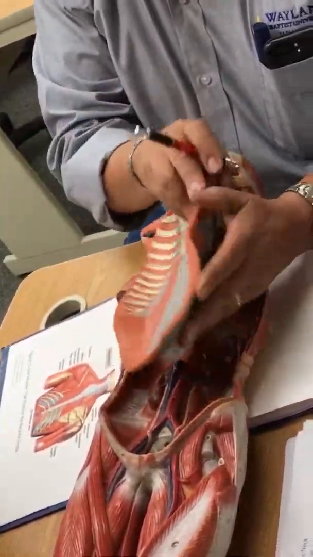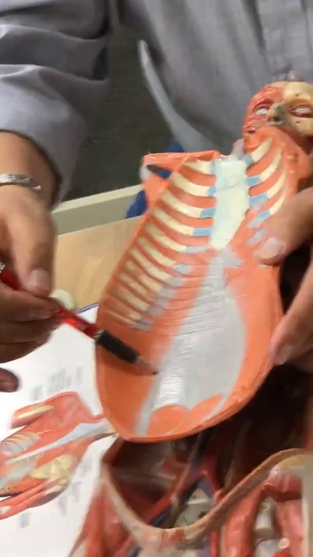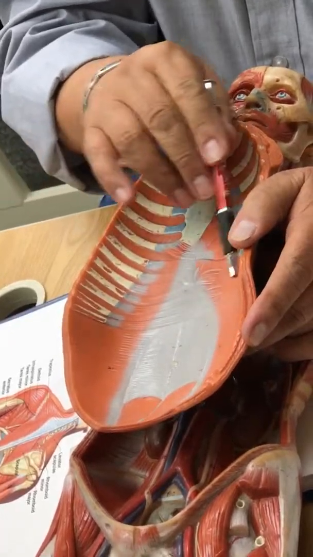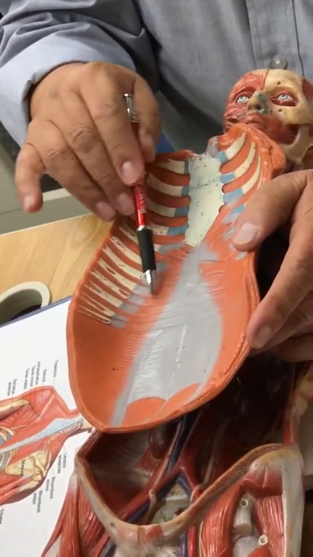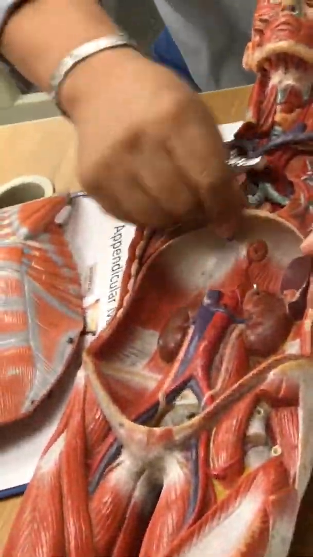But if I look on the inside, see these going across the abdomen? This is the transverse abdominis. But if they're up here and they're going from rib to rib, that's a transverse thoracis. All of these, see them coming up? And all of these, and this, that's diaphragm.